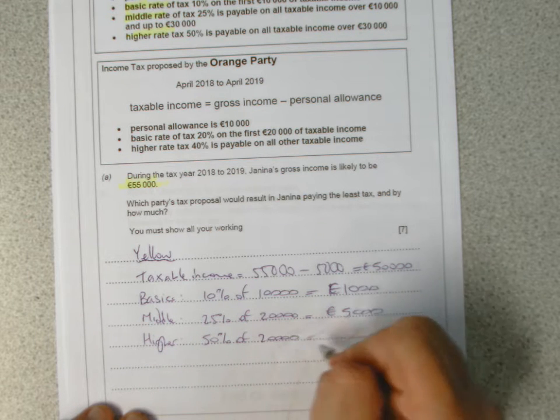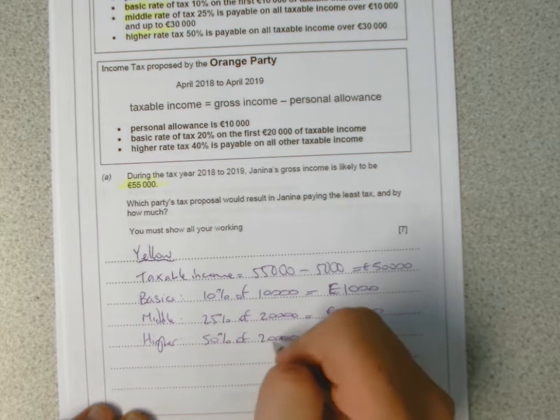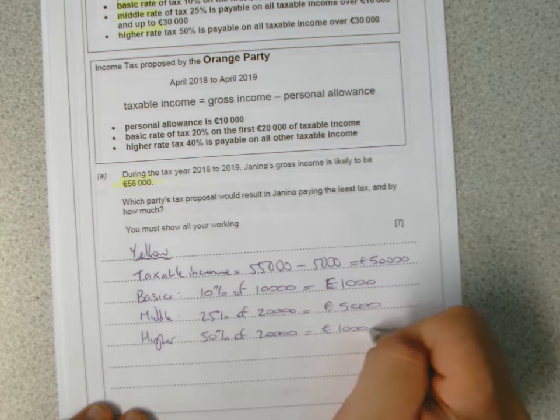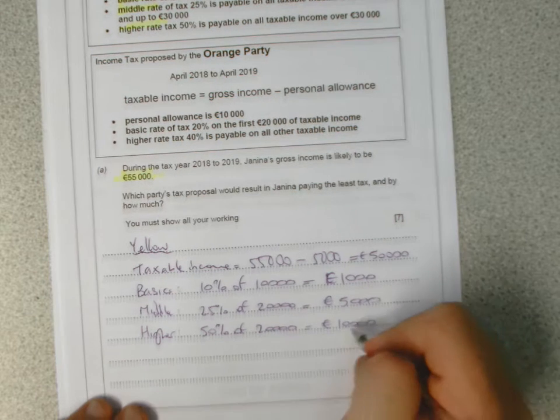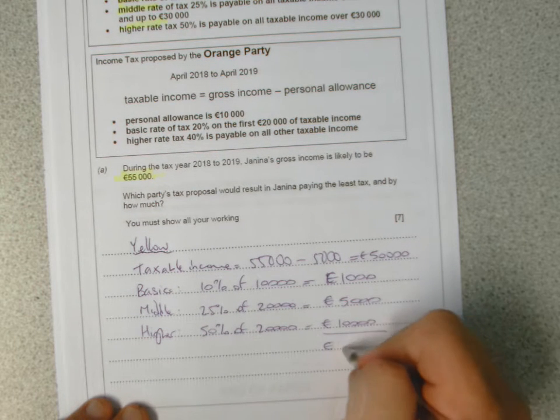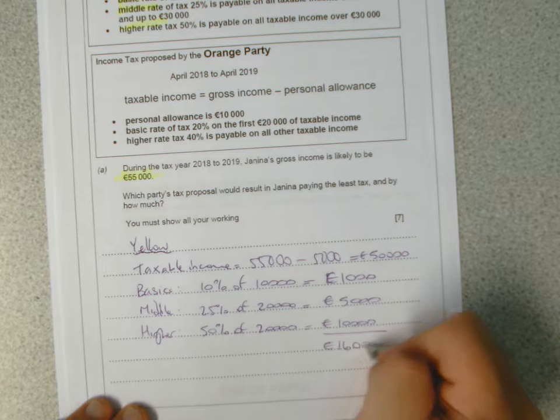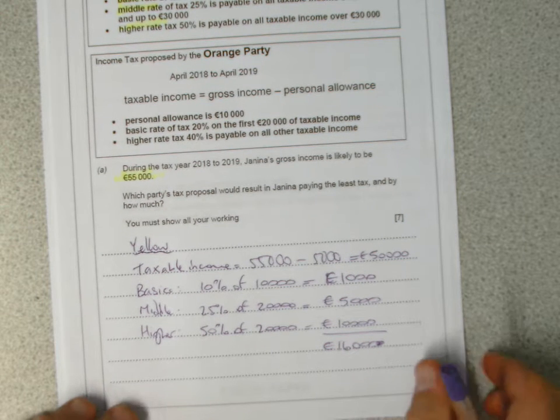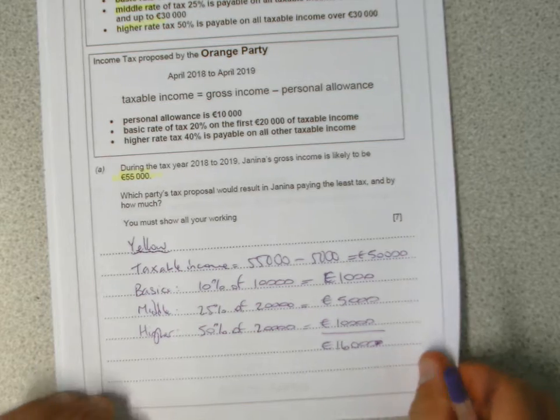And 50% is just half, isn't it? So half of that is 10,000 euros. Add them up, and you get 16,000 euros. So that would be her tax under the yellow party proposal.